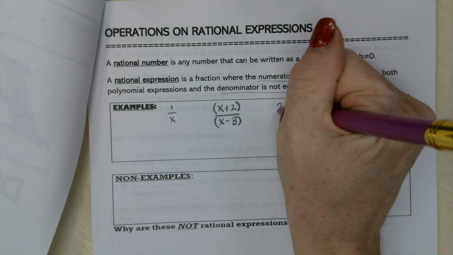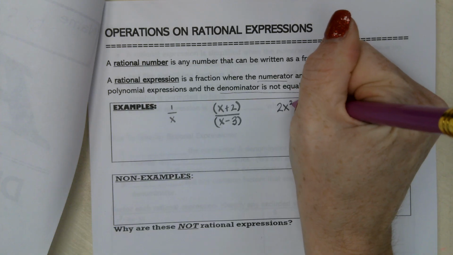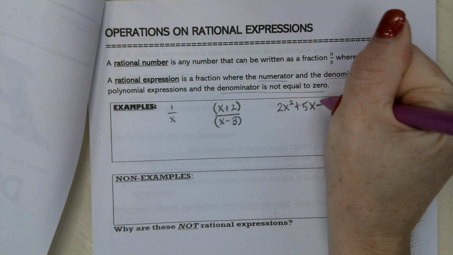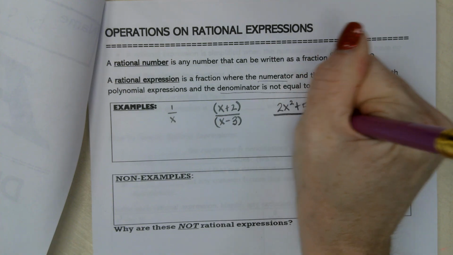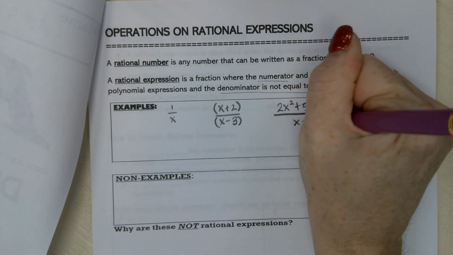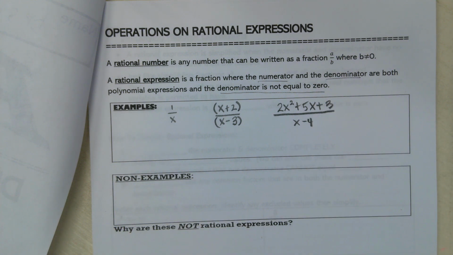We might have something that looks like this: a polynomial that has been maybe multiplied out and not simplified at the moment.